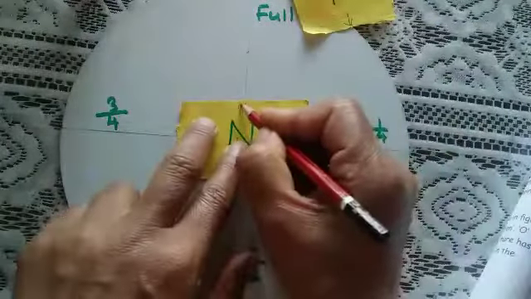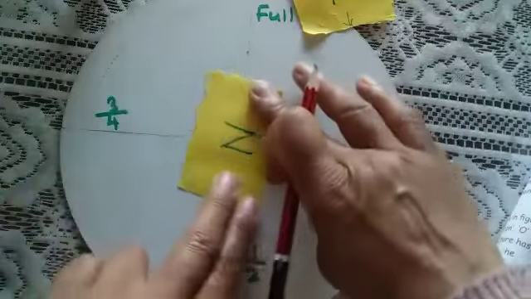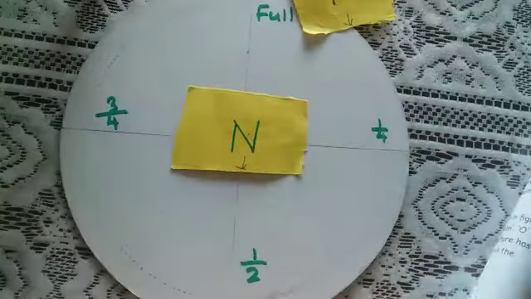Now take the letter N. For N, put an arrow here. Change it upside down. Half turn means you have to turn it upside down. N looks the same. We are getting the same N. So put a tick for the N.